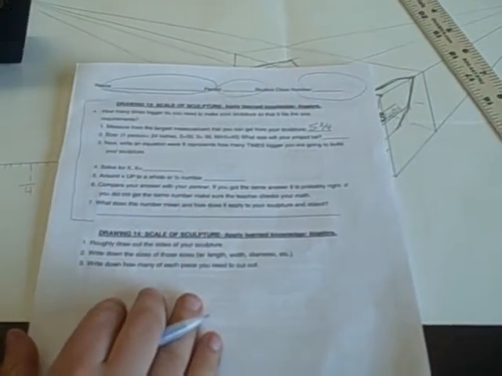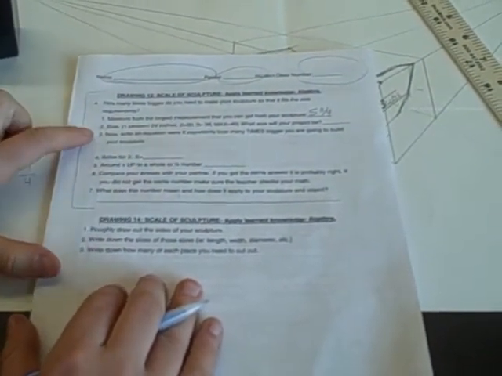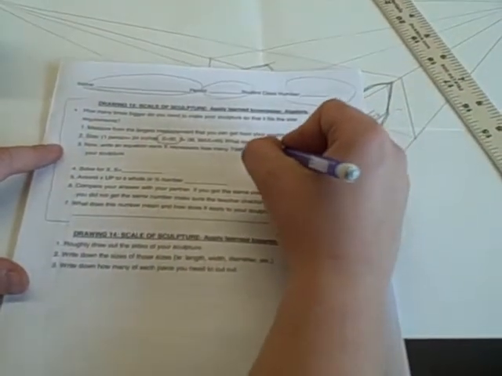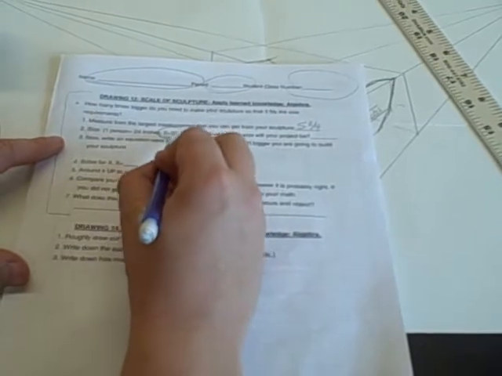Next, I need to know how many people are in my group. So I am going to pretend I am a group of 2. So what size will your project be? Well, a group of 2 equals 30 inches.